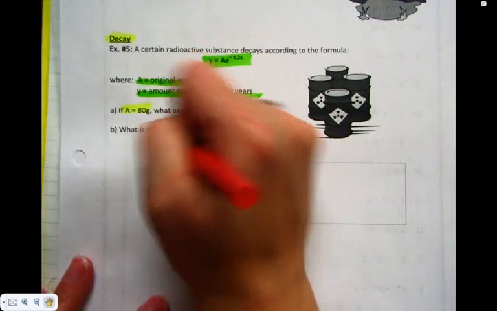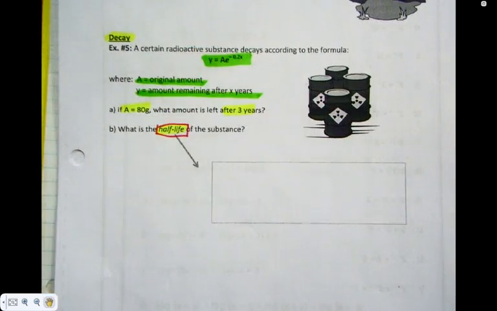Half-life. Half-life is a term that comes up in bio and chem. It's usually used when forensic scientists are looking at different crime scenes and they want to know what's happened to different stuff. Anyone want to guess what the definition of half-life is? Half of what?